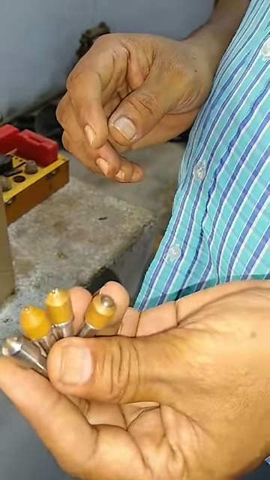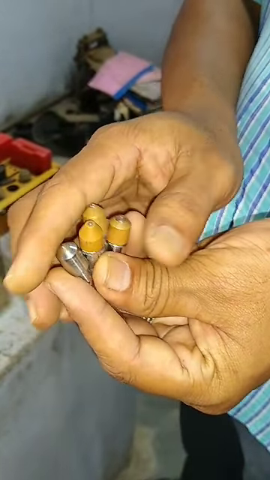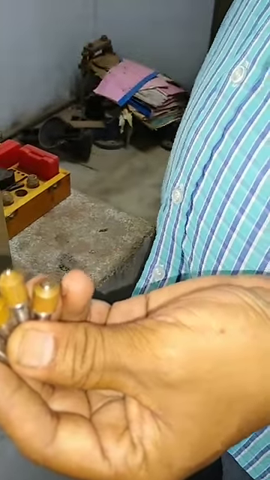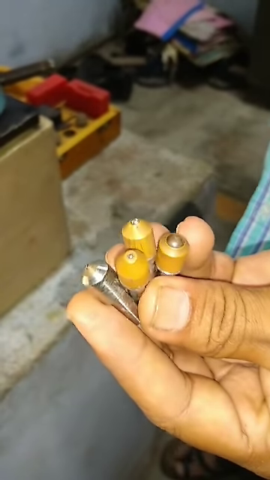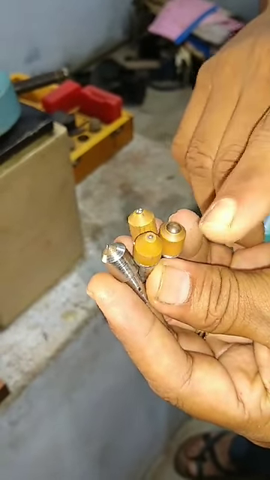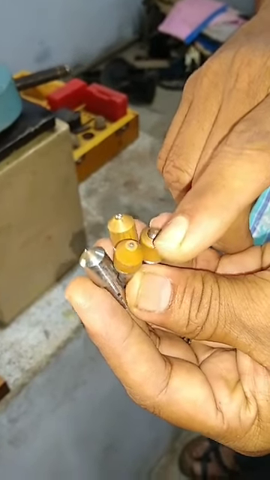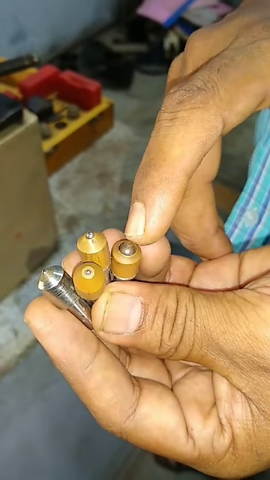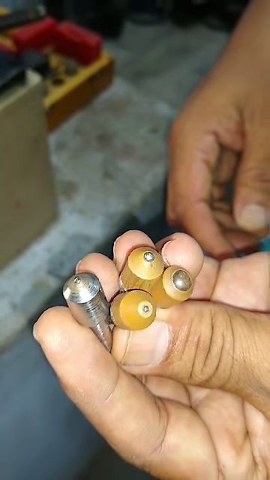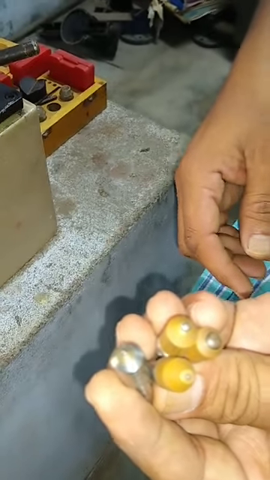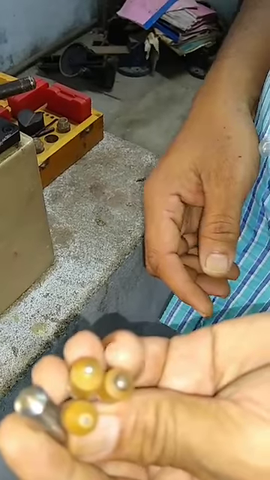For the types of test, we have different scales also. From A to V, there are 15 different scales, for which we can use different types of indenters. So we have the ball indenters: a 1/16 inch dia ball indenter, a 1/8 inch dia ball indenter, a 5 mm dia ball indenter, and we have the diamond indenter also. We can use the different ball indenters and diamond indenters for different types of materials depending upon the hardness.